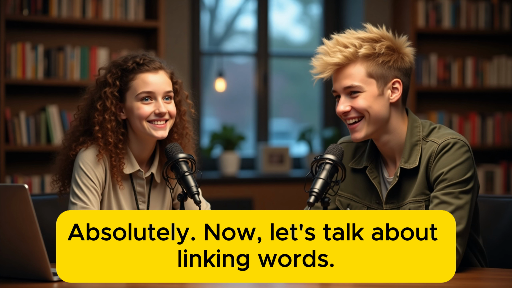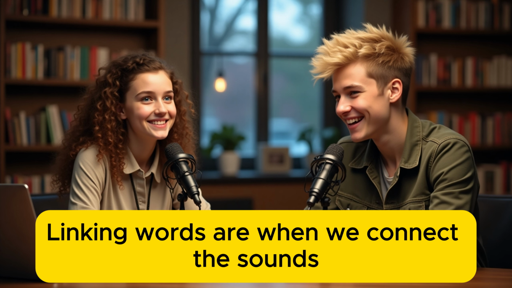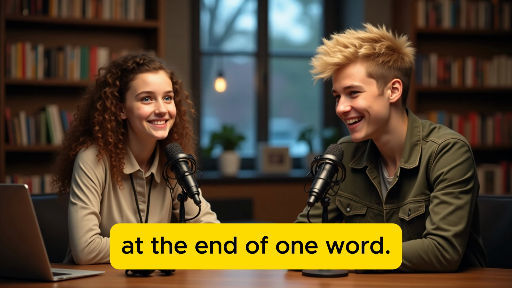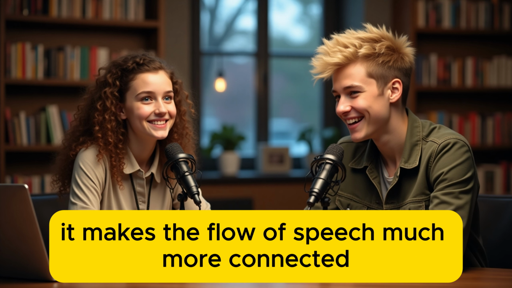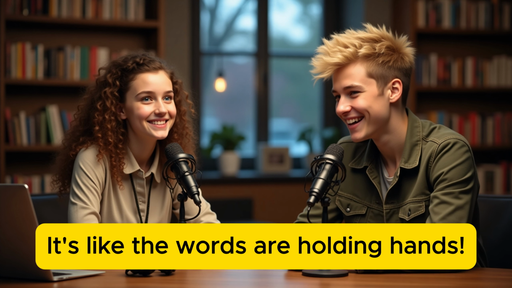Absolutely. Now let's talk about linking words. What are those, Haroon? Linking words are when we connect the sounds at the end of one word to the beginning of the next word. It makes the flow of speech much more connected and less choppy. That's a great way to put it. It's like the words are holding hands.